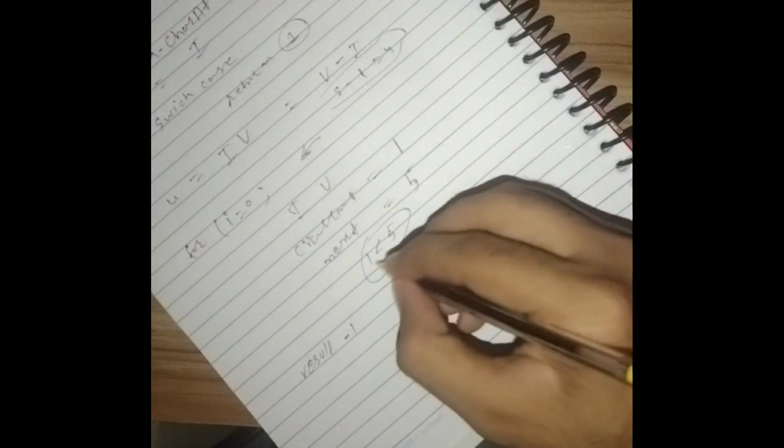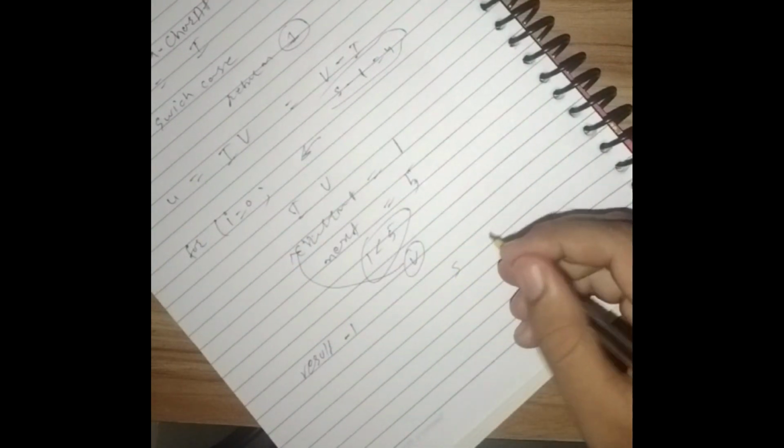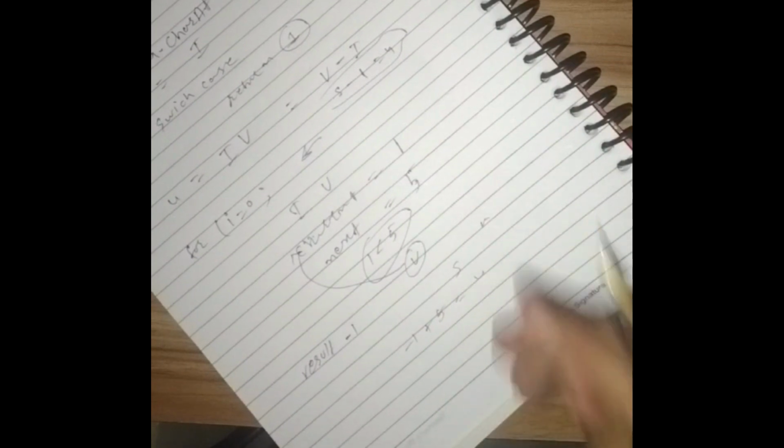The next time we get V in current, so we get 5, and the next is not greater, so we have minus 1 plus 5, so it is 4.